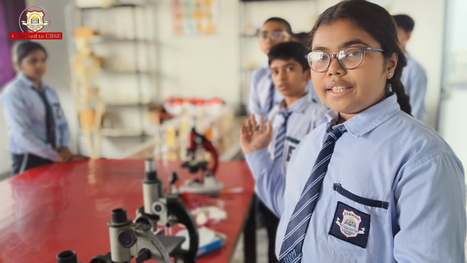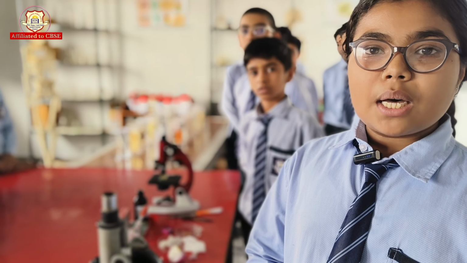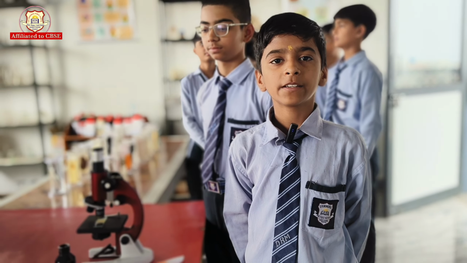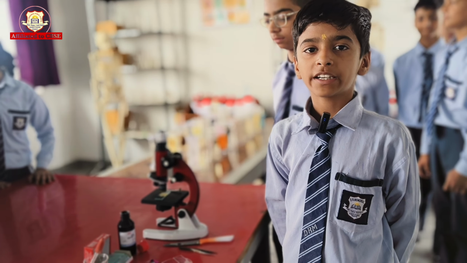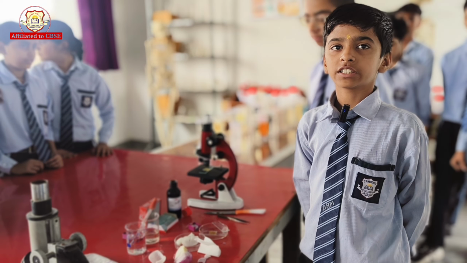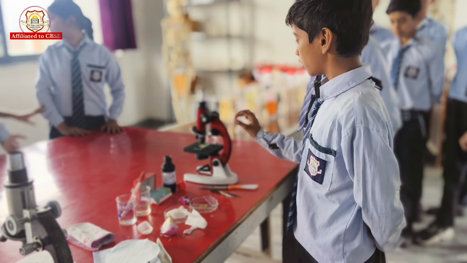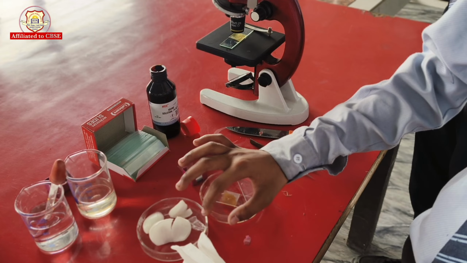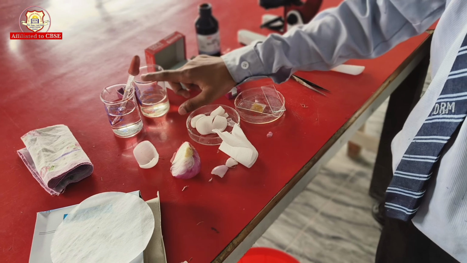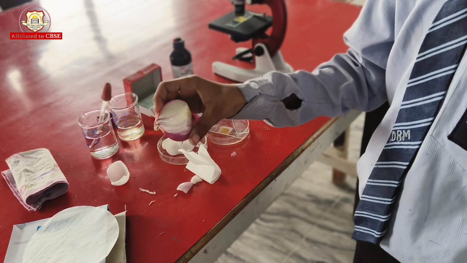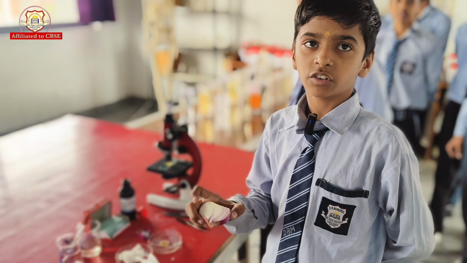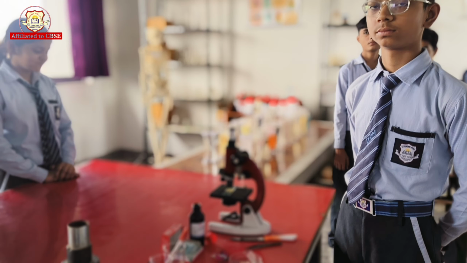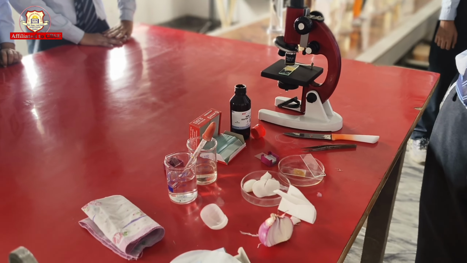My classmate Nitesh Badar will tell you about the material required for this experiment. Hello everyone, my name is Nitesh. The materials required for this experiment are a compound microscope, slide, filter paper, forceps, and water. The most important thing is onion. Now, my science teacher will tell you the procedure of this experiment.